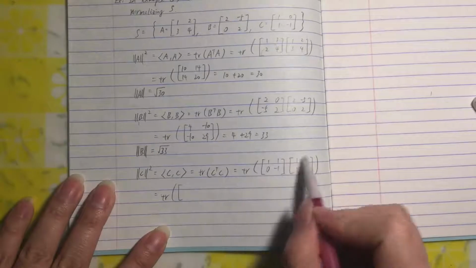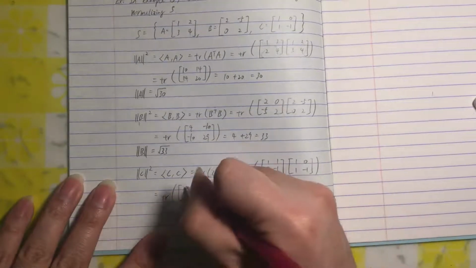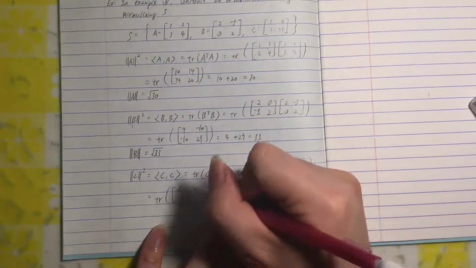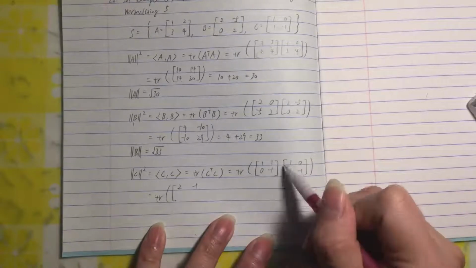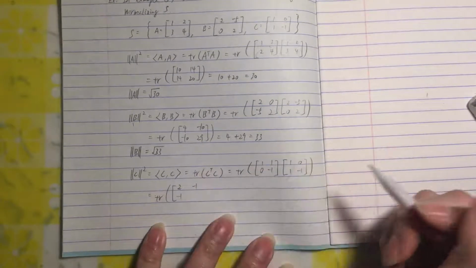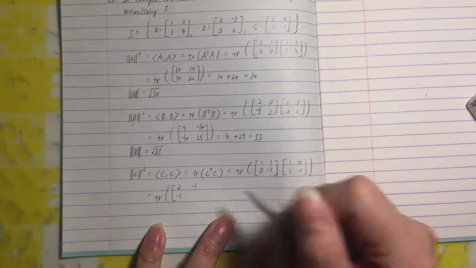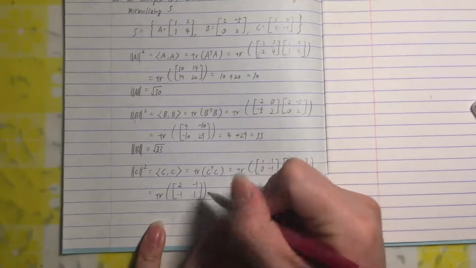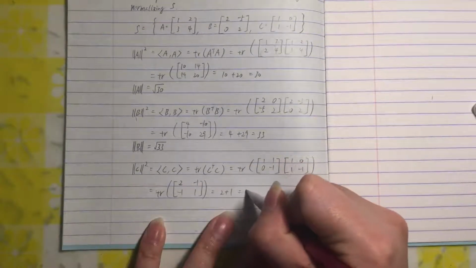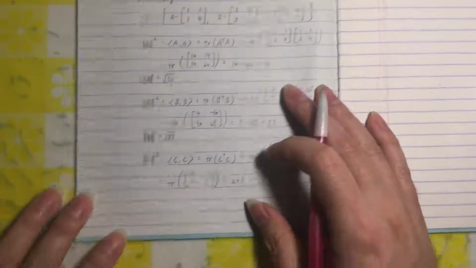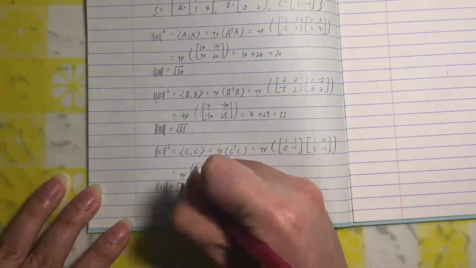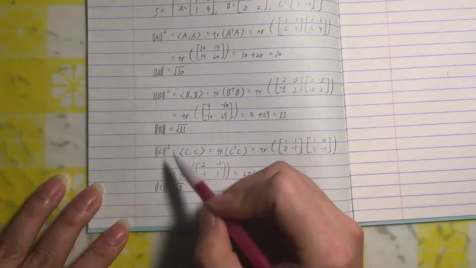Then multiply. Take row times column. 1 plus 1 is 2. Row times column. 0 plus -1 is -1. Next, row times column. 0 plus -1 is -1. Next, row times column. 0 plus 1 is 1. Then, for the trace of a square matrix, n entries in the main diagonal, I get 2 plus 1, which is 3. That's the norm of C squared. So for norm of C, we take square root. We get square root of 3.